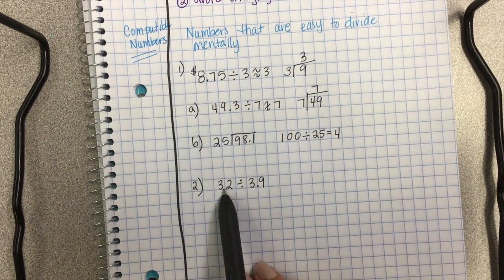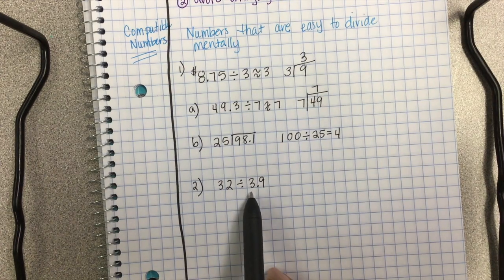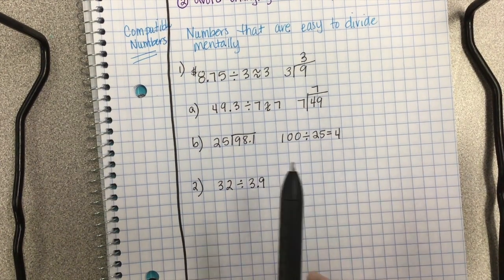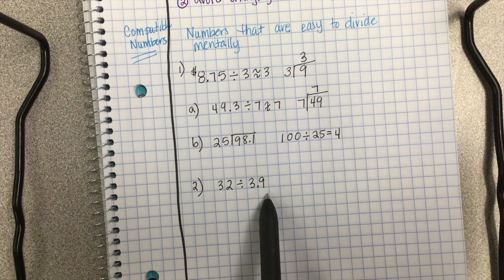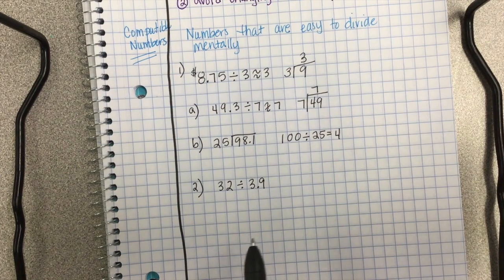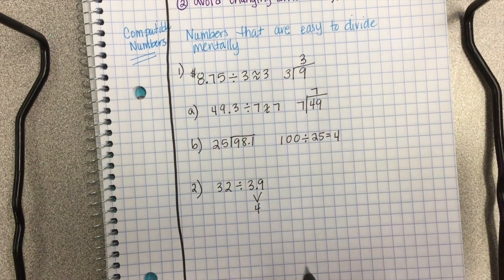So if you look here, 32 divided by 3 and 9/10, what in the world? Okay, well, I'm going to have to round or change that divisor. I can't divide 32 by 3.9 mentally, right? So what's a number I can change 3.9 to easily? You're right, I can just change it to 4. I'm going to round it up.